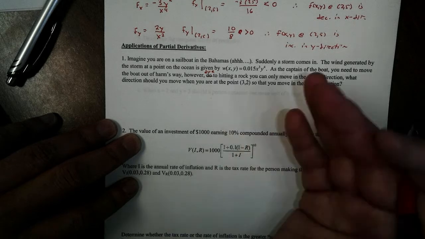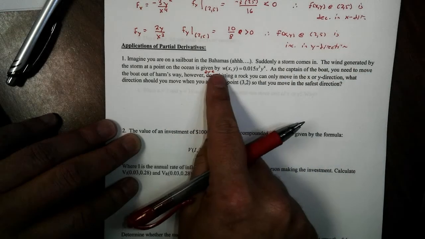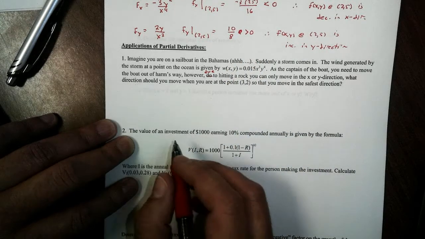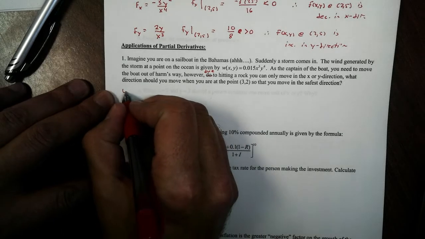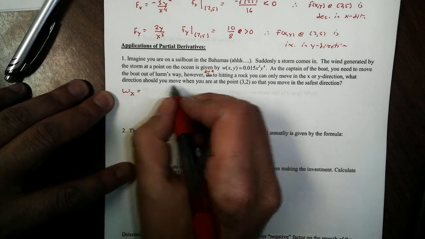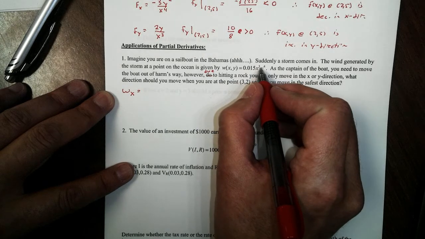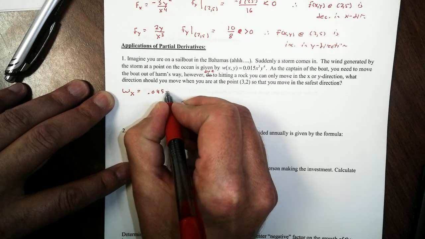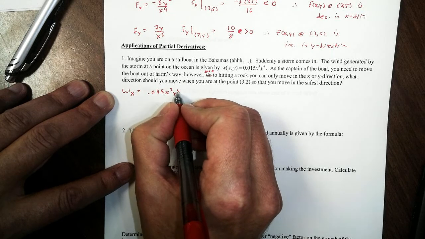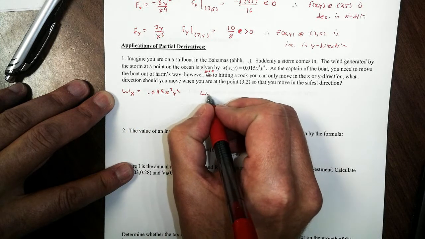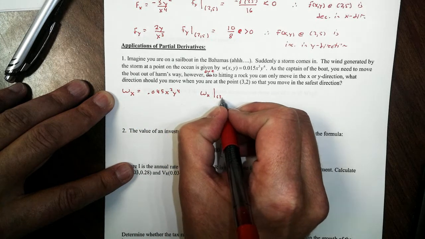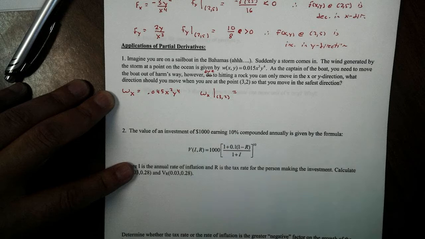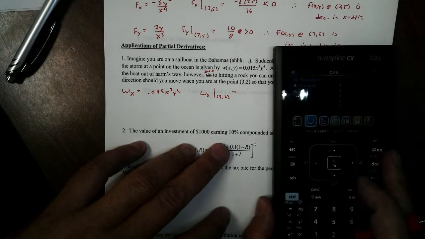So we're looking at the rate. If this is the storm, the wind, we want to know how the rate of the wind is changing. So we have to find the partial. The first partial we're going to find is the partial in the x direction. If I take the derivative in terms of x, this becomes 0.045 x squared y to the 4th. If I find that partial at the point (3, 2) where we're located, which could be like latitude, longitude coordinates, we can find out what the change in the wind is at that point.